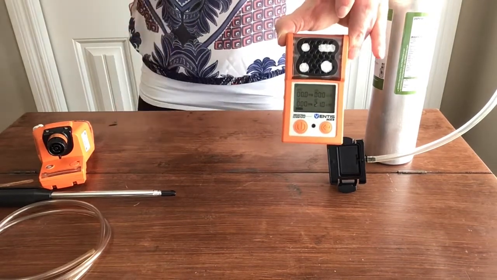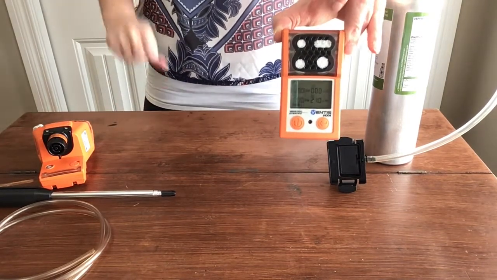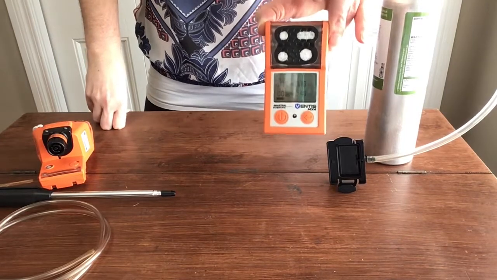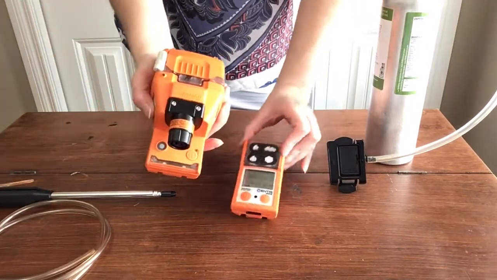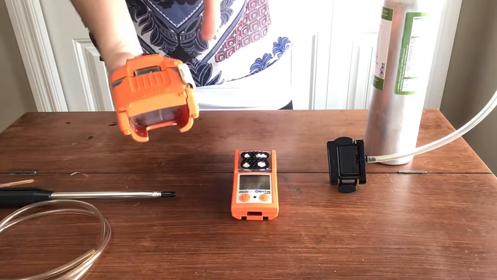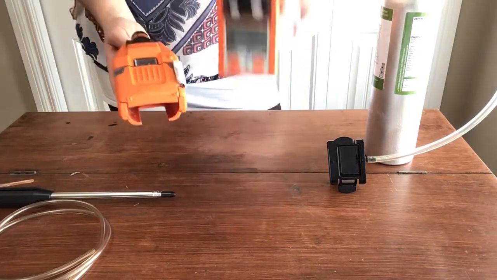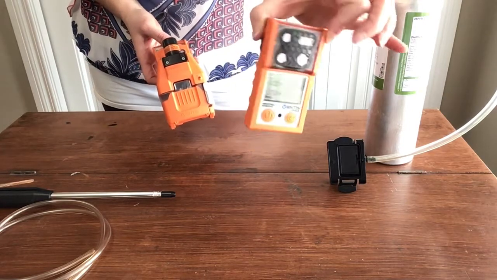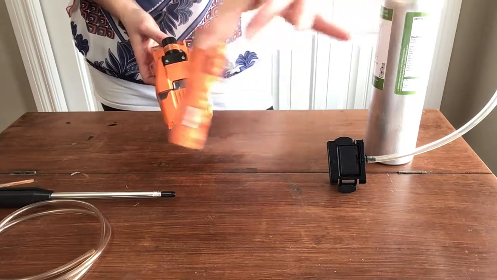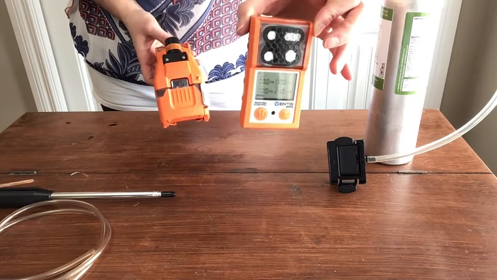So if you have a safety watch or a confined space attendant, they can use this to do their monitoring. In order to do that, however, you have to have the pump with it as well. As it stands right now, this unit works just through diffusion, okay? It's not drawing any air into it, there's no pump, it works just through normal diffusion of air.